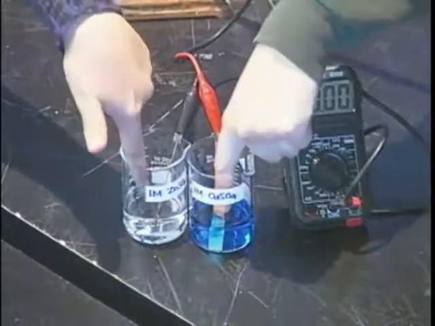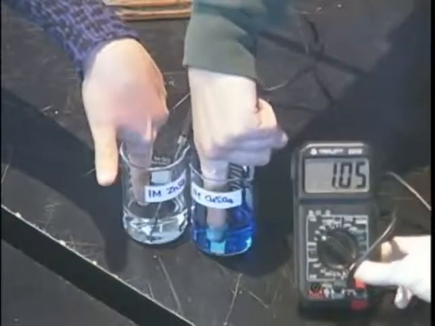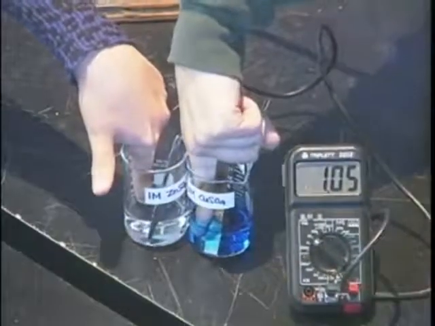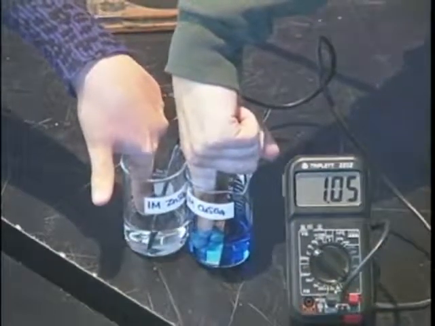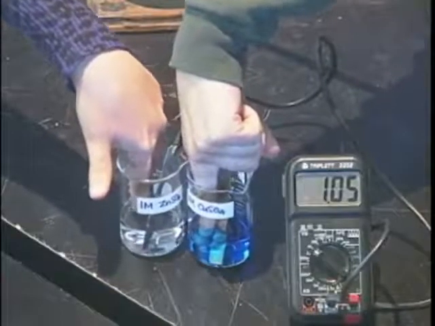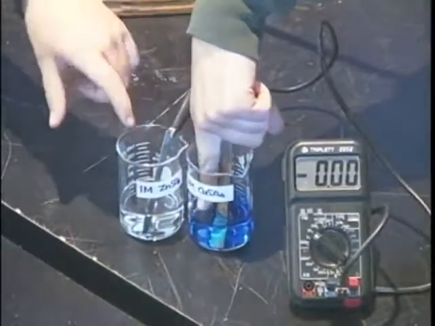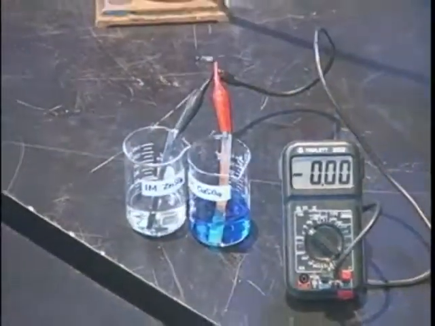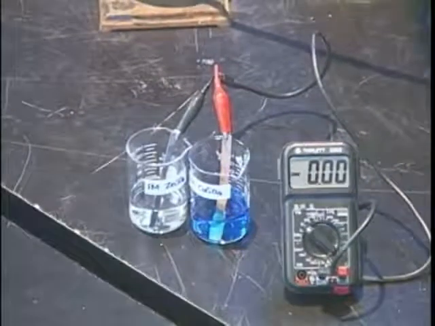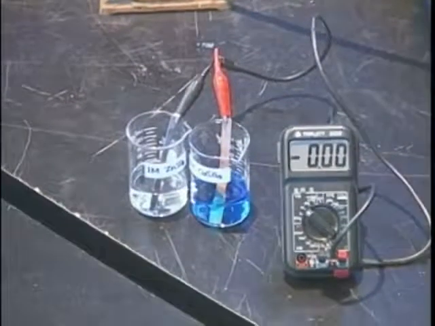There's nothing happening to you. How about that, huh? 1.05 volts, all right? It works, even this works. So the electrons were flowing there. Some napkins, and can you wash your hands?